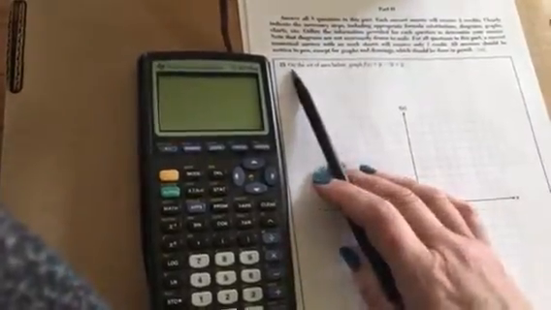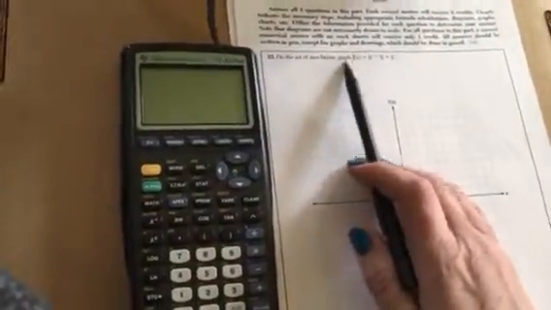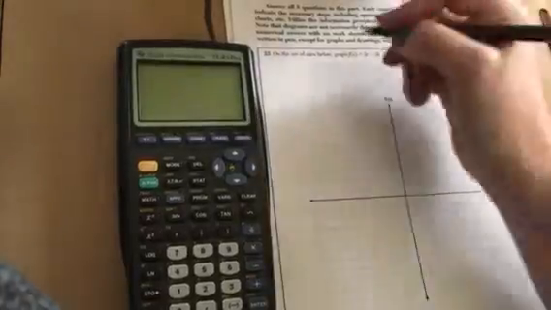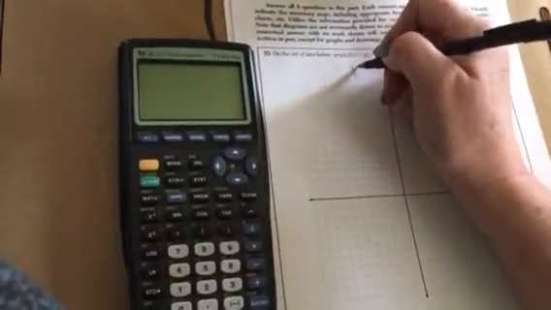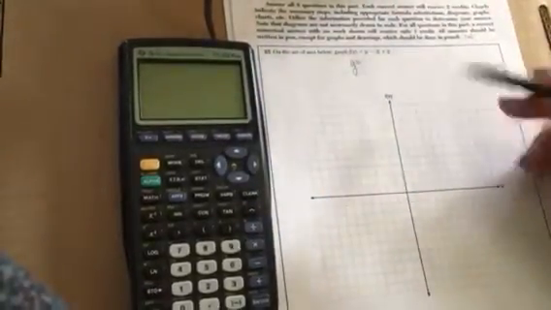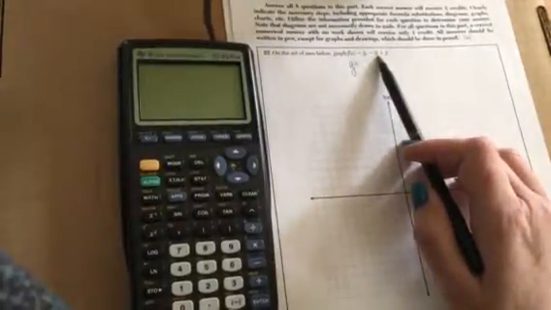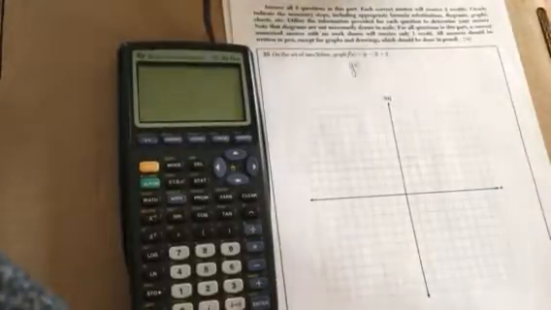It says, on the set of axes below, graph, and it has an f of x, so you know we're going to go to the calculator and use our y equals to figure out how to draw this graph. But then it's got these funky lines right there, and if you remember, that means absolute value. So I'm going to show you where to find that on the calculator.